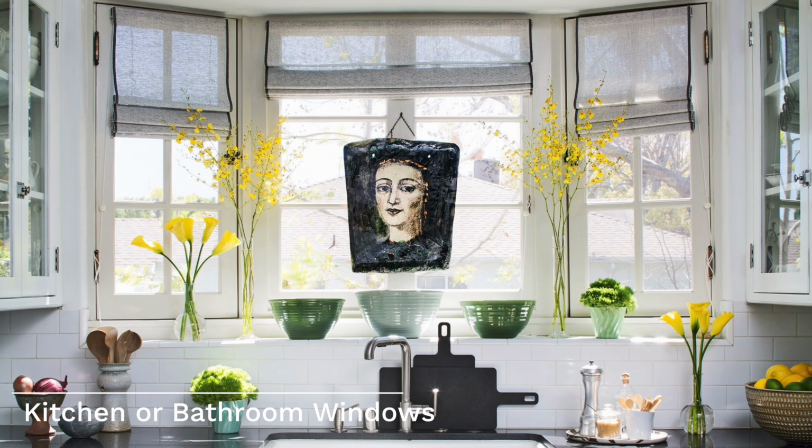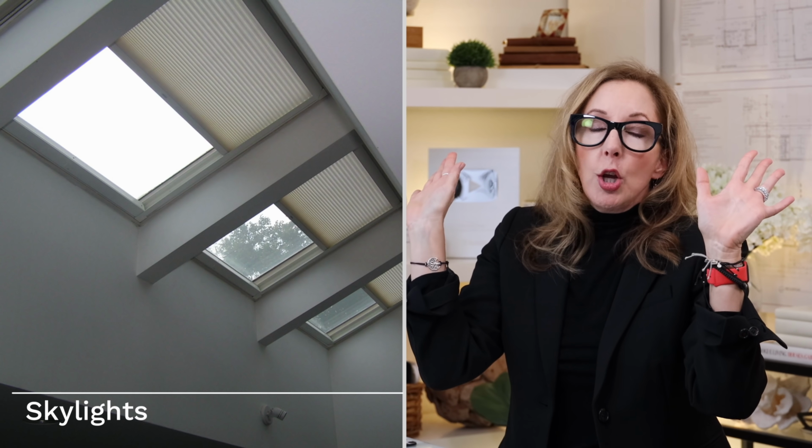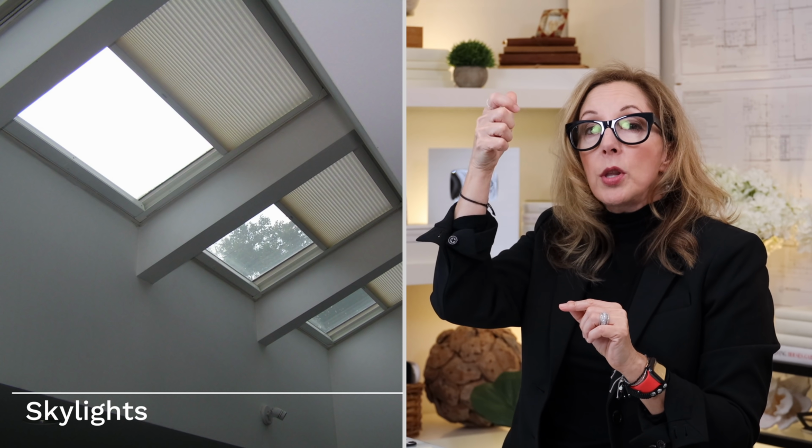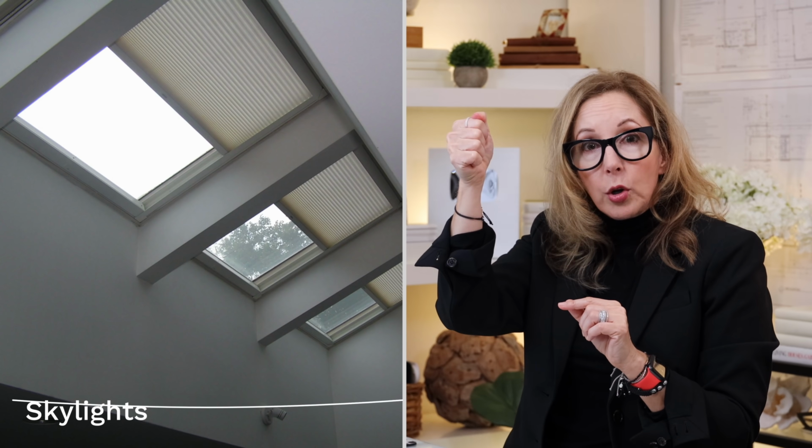If you have any of the following: baseboard heaters, radiators under your windows. If you have bay windows, ooh, it's super big for that. If you have kitchen or bathroom windows, most houses have at least one of those. And if you have any skylights, they're the only solution, which is really fantastic because now you can get them so that they are electronically controlled, and that will save you a whole lot of agony.